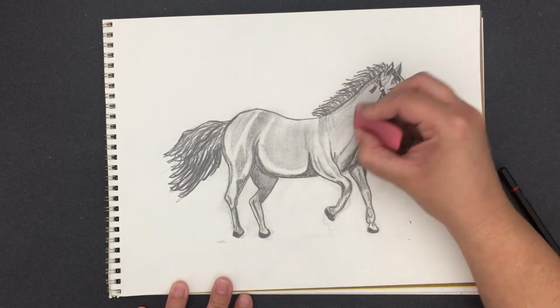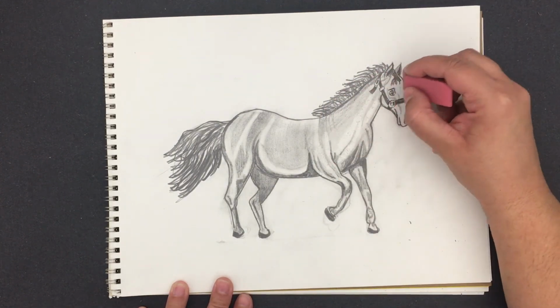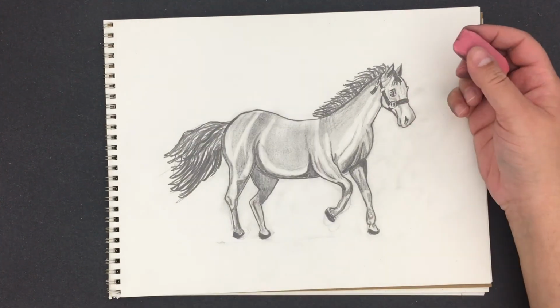Just use your eraser to highlight certain portions, and the horse is complete.